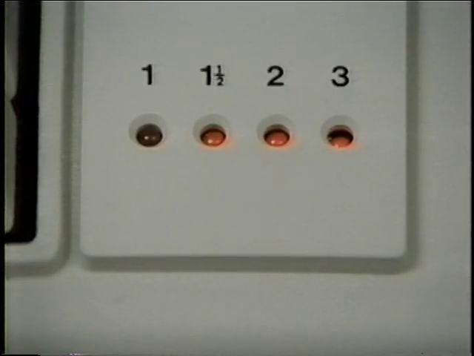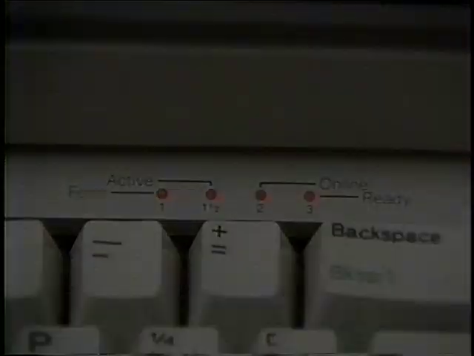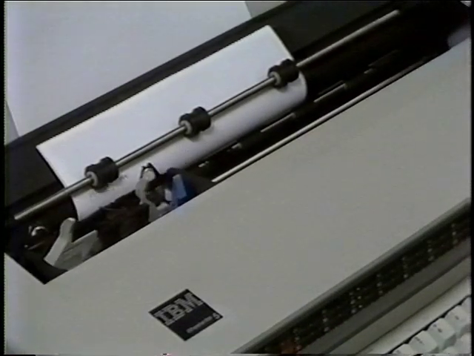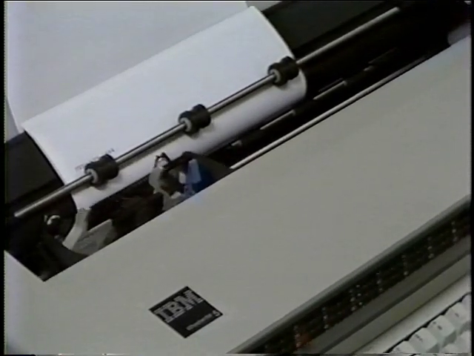The 1.5, 2, and 3 line space lights turn on, indicating the machine is ready to receive 1 line of type from the host computer. When the machine is in printer mode, the 1.5 light represents the option active mode. The 2 light is the online light, and the 3 light is the ready light. When the machine is online, it is ready to print text sent by the host computer.